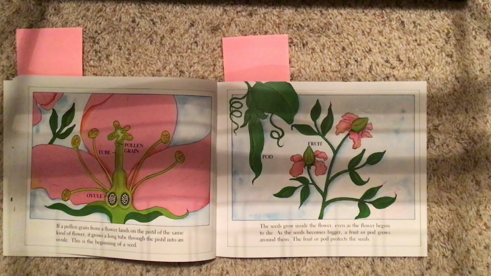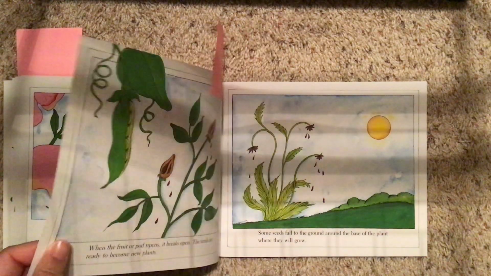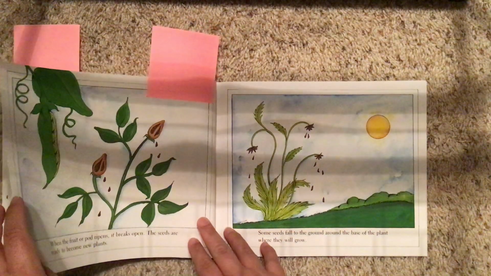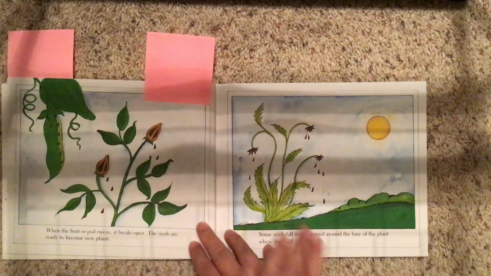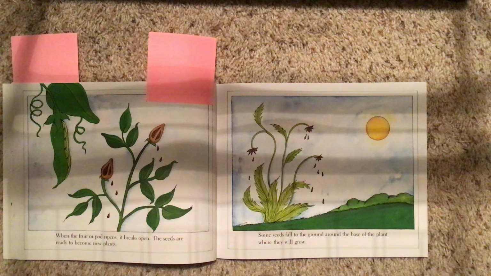Ovule. This is the beginning of a seed. The seed grows inside the flower. Even as the flower begins to die, the seeds become bigger. A fruit or pod grows around them. The fruit or pod protects the seeds. When the fruit or pod ripens, it breaks open. The seeds are ready to become new plants.